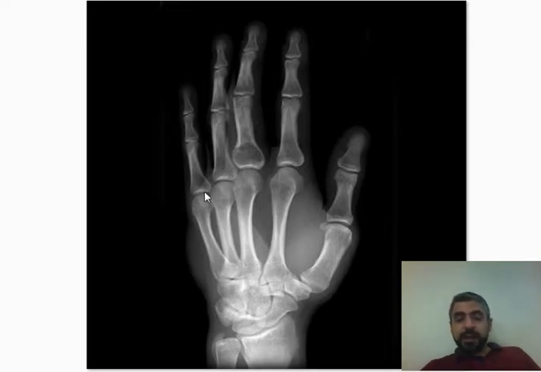However, rarely, enchondroma can transform into a low-grade chondrosarcoma, and this is very difficult to distinguish from a benign enchondroma. So, in cases of pain in an enchondroma with no signs of pathological fracture, low-grade chondrosarcoma should be suspected. Keep that in mind.